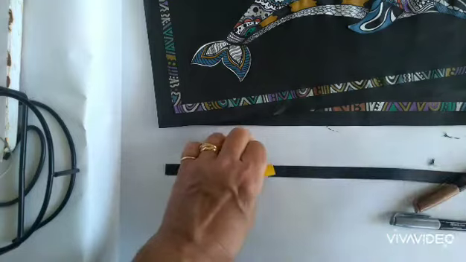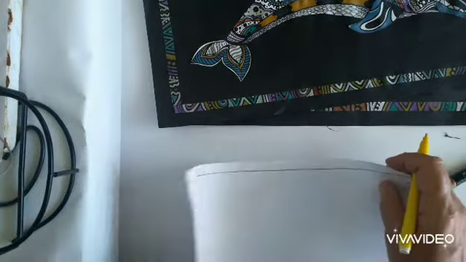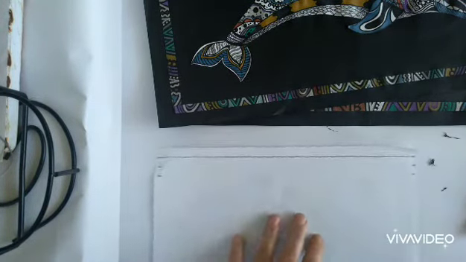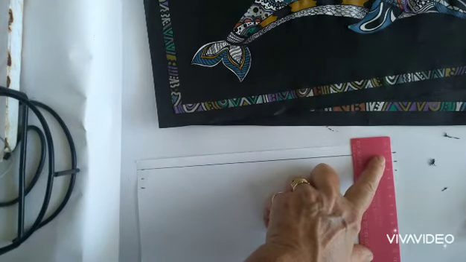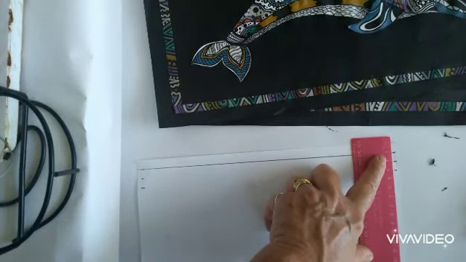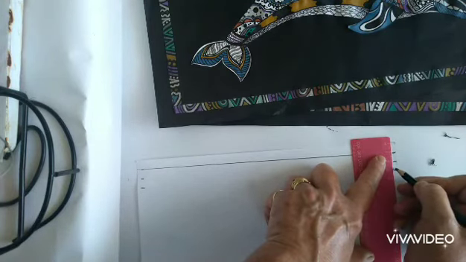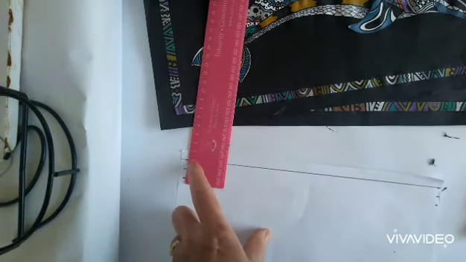So what you can do also at home, so you're prepared when you come, you take a piece of white paper, that's if you're using kokis, and you measure on each side, 1 centimeter, 2, 3, 1 centimeter width, and then on the other side also 1 centimeter width.